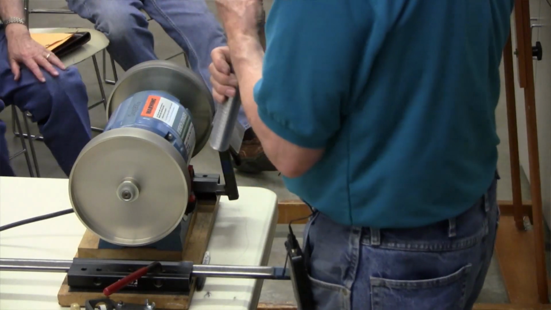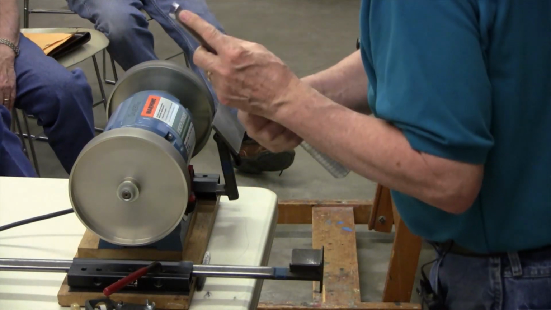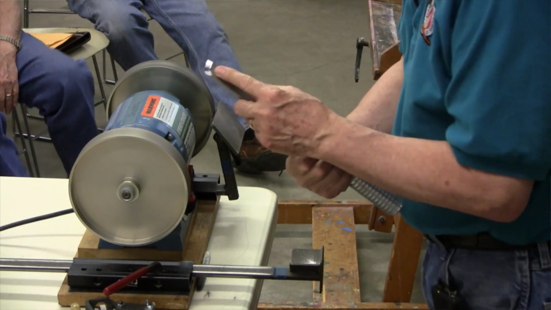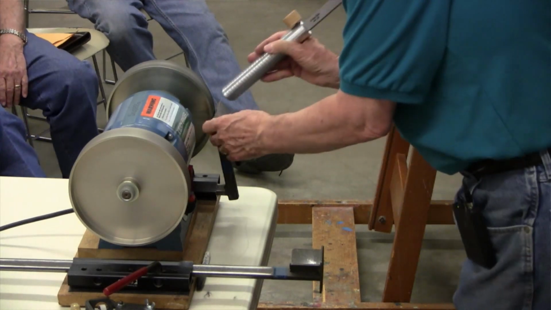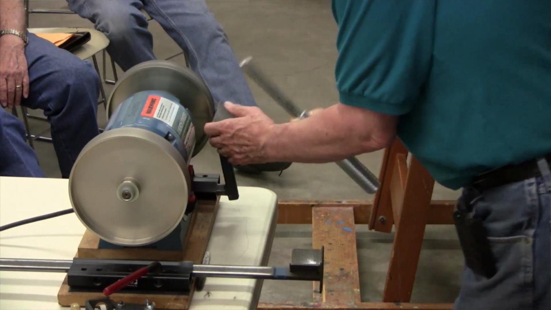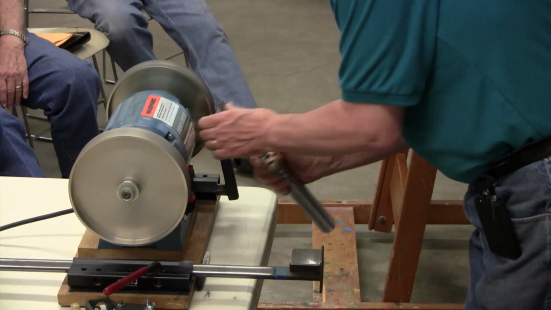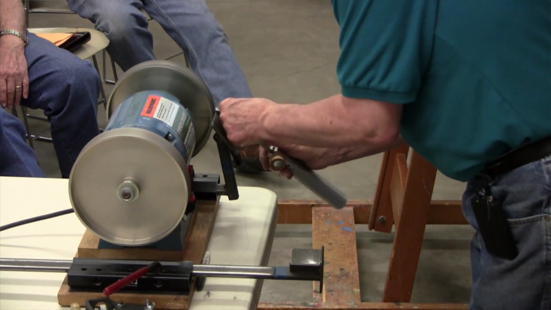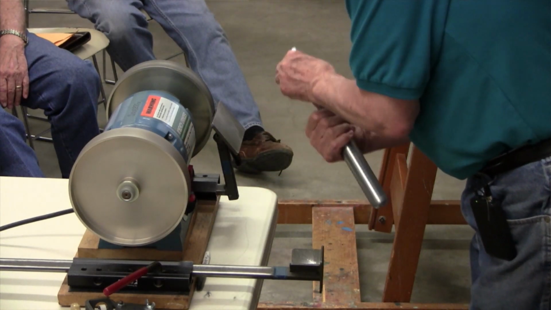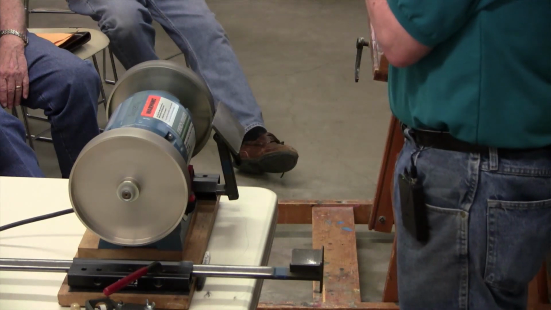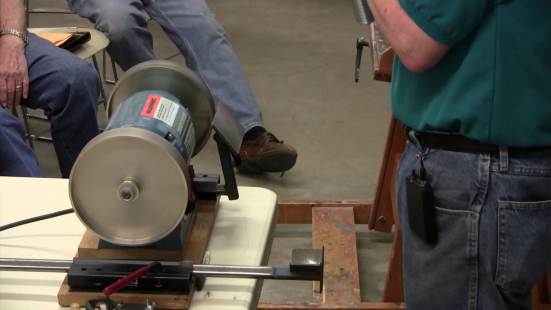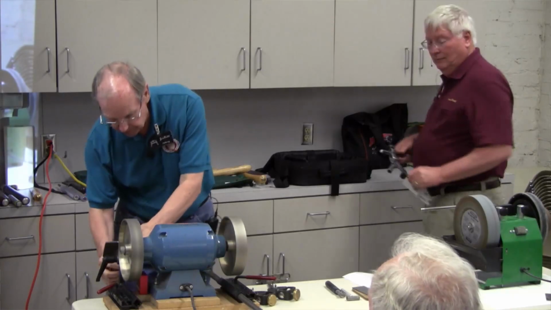I'm a little bit low. Oh, you're over here now. So I'm going to move my tool rest in a little bit and try it again. And now I'm getting a grind across all of the black marker, nice and even and uniform.